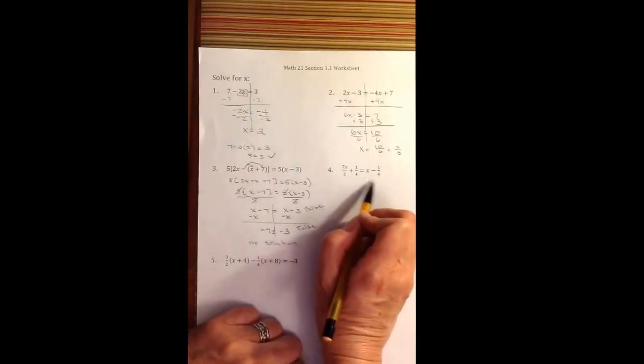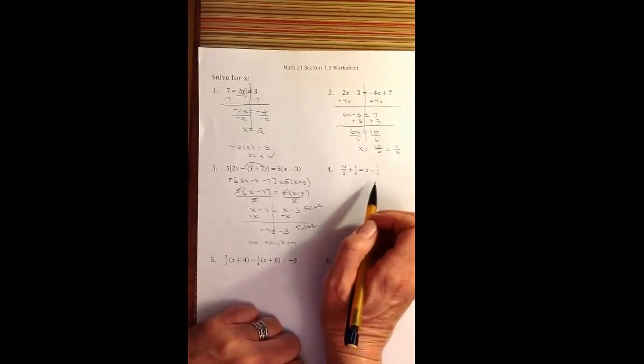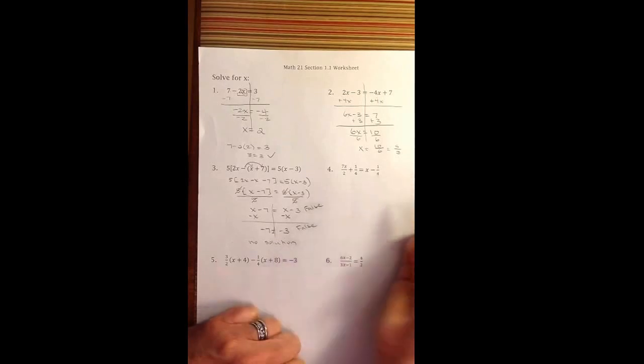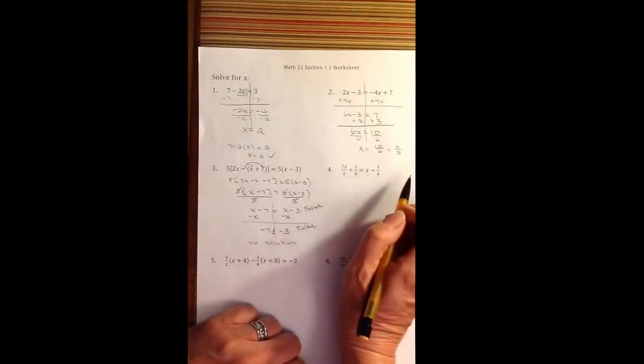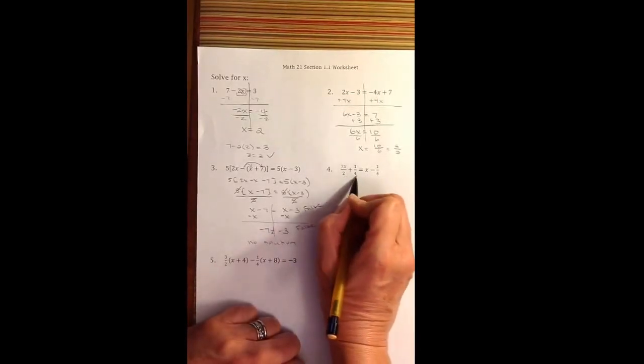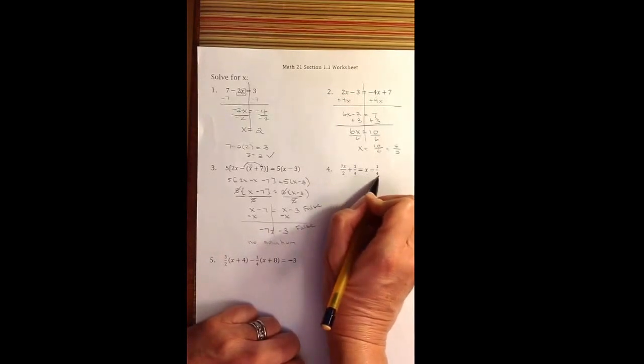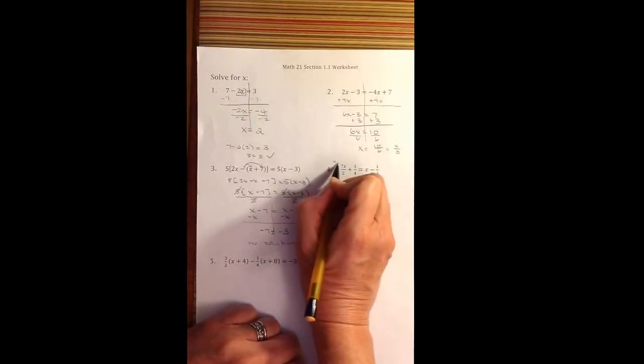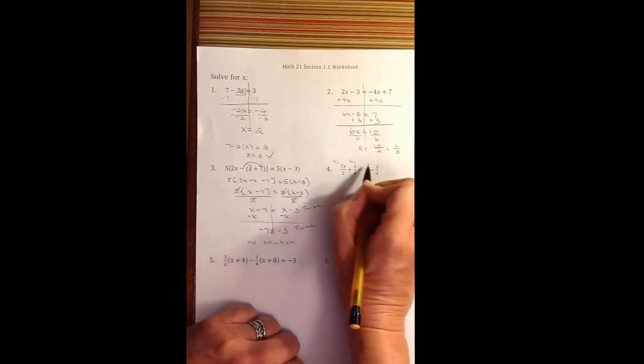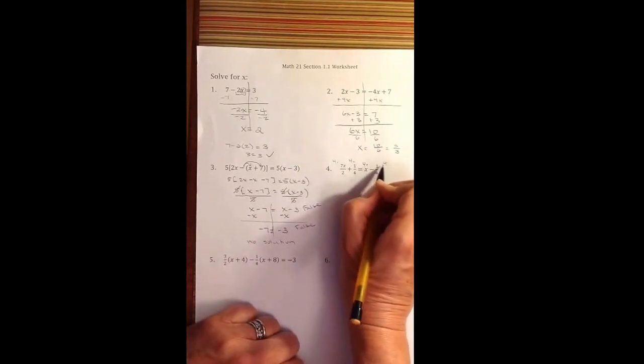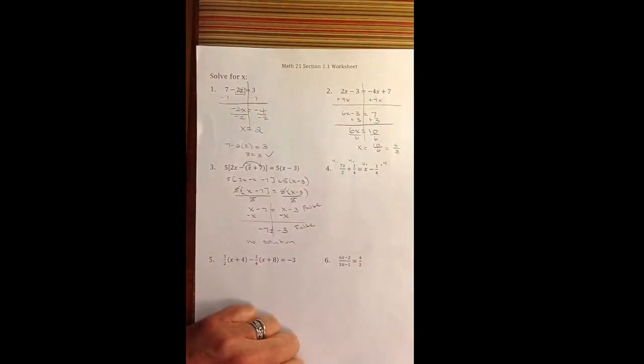When you have fractions, a lot of times people don't like to deal with fractions because they require common denominators. So I have a solution for that. We have 1, 2, 3, 4 terms here. And if I multiply each of those terms by the number 4, I won't have fractions anymore.